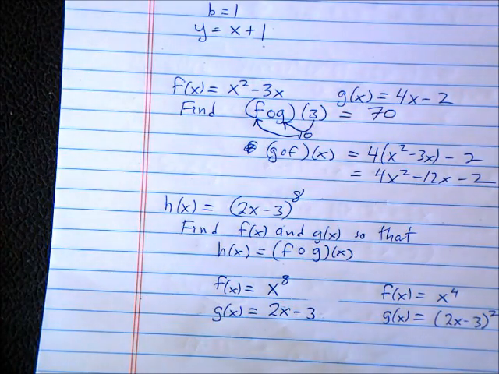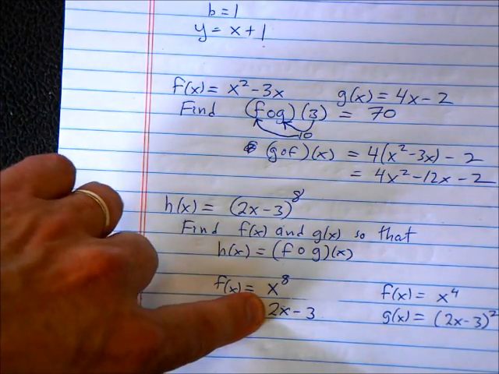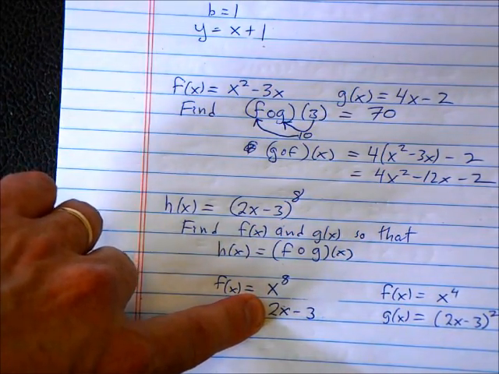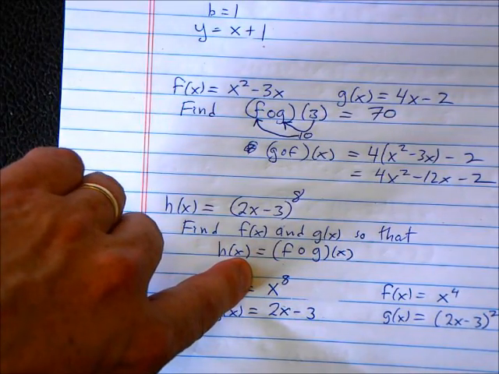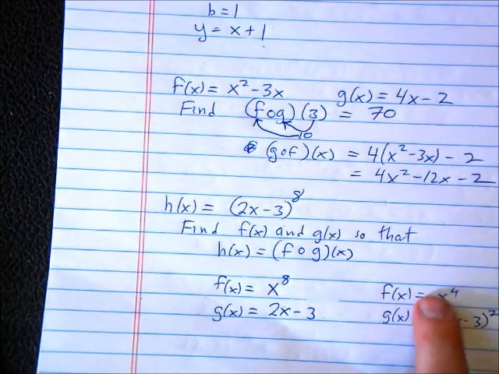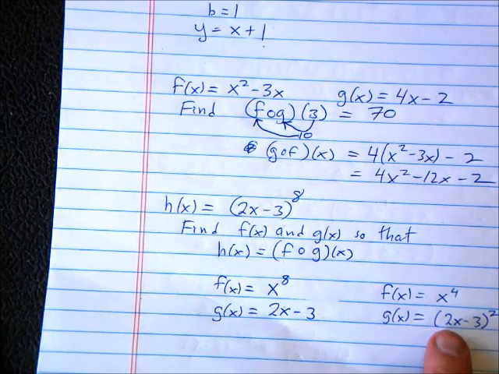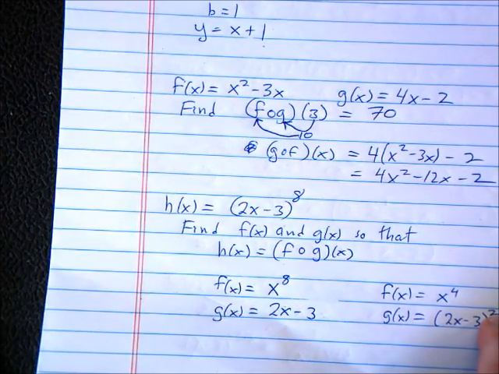That's a correct answer. Why do you think that one's not as good as the first one? It's not very simple. Yeah, in a sense, these two pieces are as simple as they can get. 2x minus 3 is just a linear term. x to the 8th is just an exponential term. So while this is correct, this (2x minus 3) squared is something we don't really like. This wouldn't help us when we get to the chain rule. But it is a correct answer.